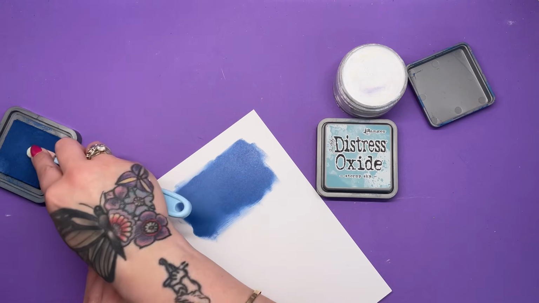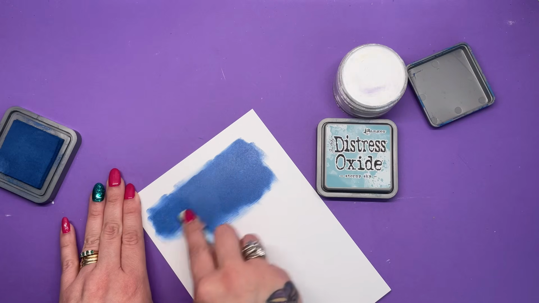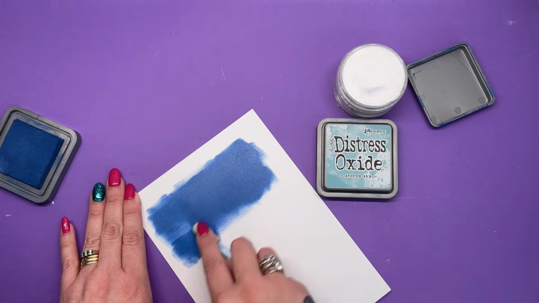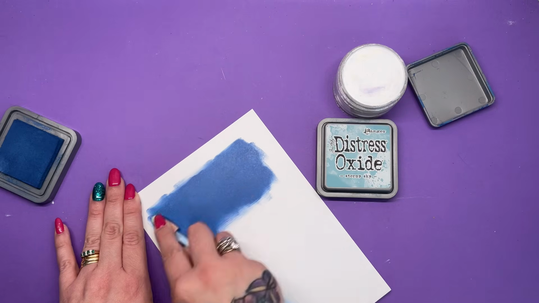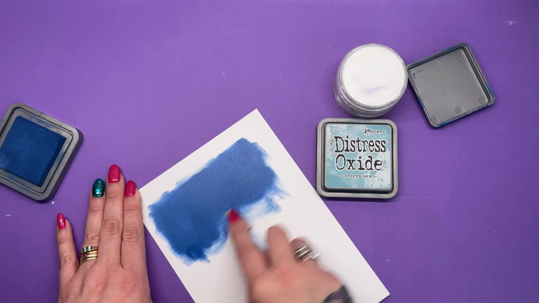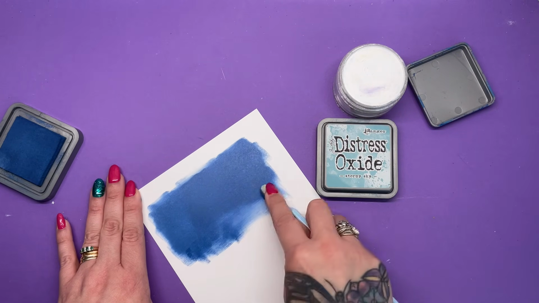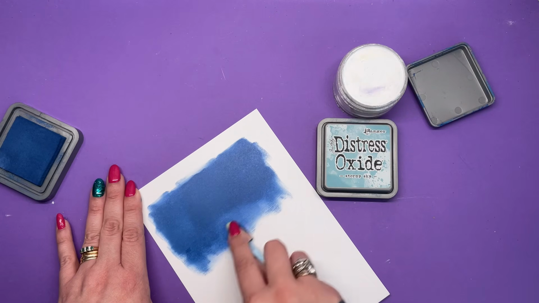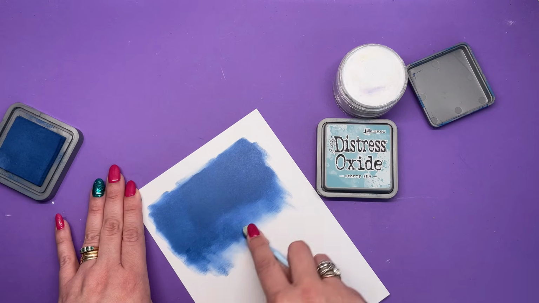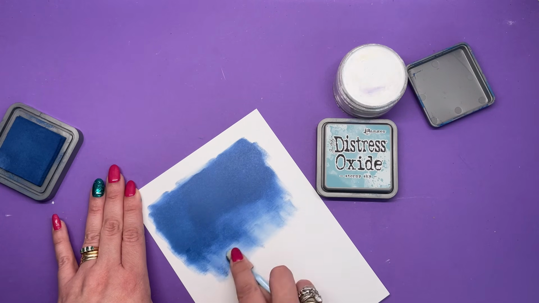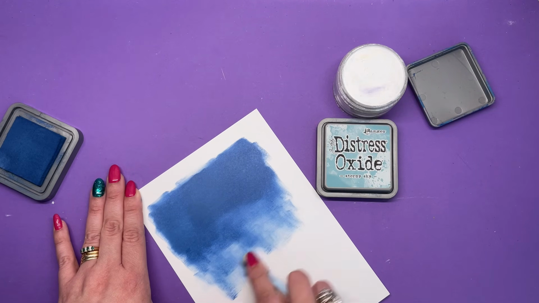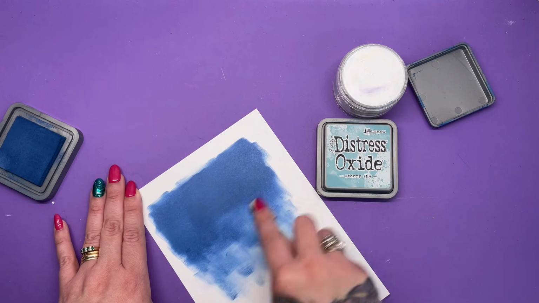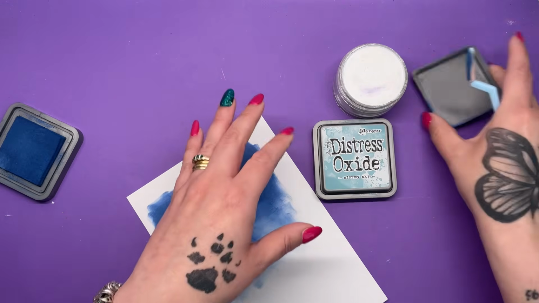So I'm just applying this really easily. It really is just a case of rubbing it across the paper and it just creates the most beautiful, smooth, opaque texture. It really flattens by itself and there's no weird bits. Like you can see there's weird bits now because I'm running out of product, but I'm doing that on purpose to blend in with the next colour. So yeah, just beautiful to use.